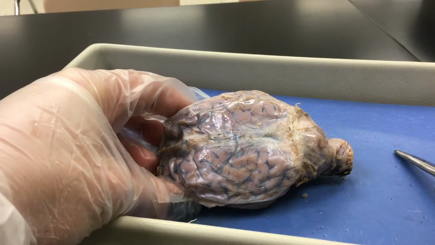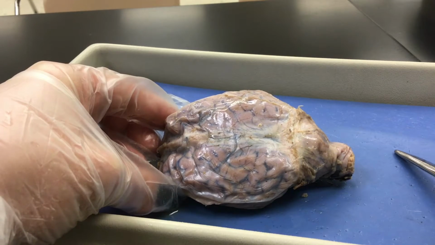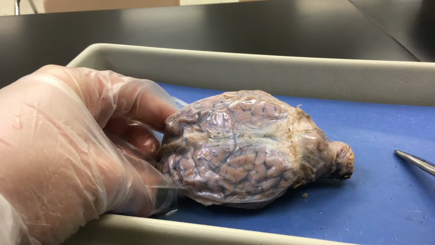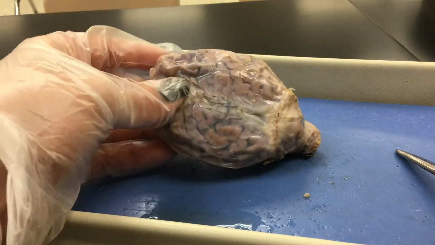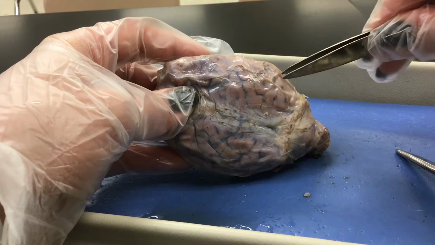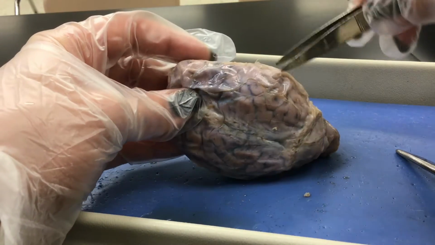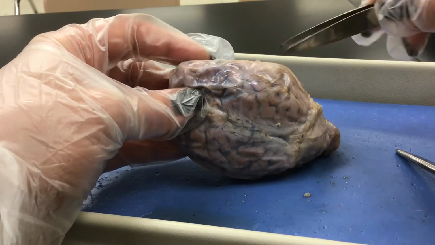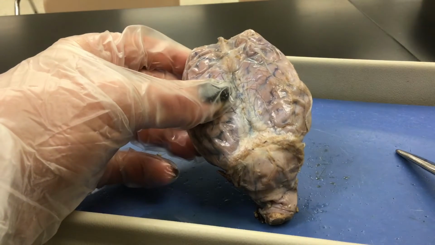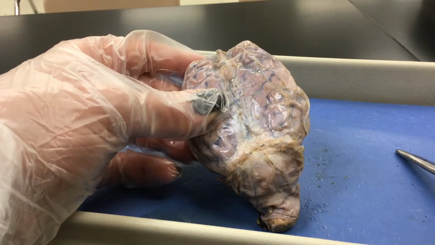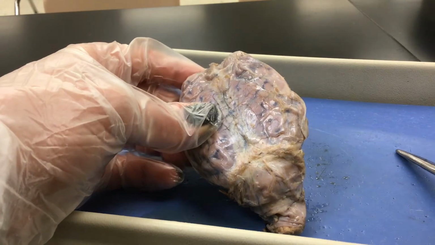Hey y'all, this is the sheep brain dissection. We're going to talk about the external features first before we dive in. So here is our sheep brain, and it's covered by this protective layer called the dura mater, and you can see it's almost like a cap here. To get inside, we're going to have to cut through it in order to see some of the other features of the brain. The dura mater protects and covers the brain.